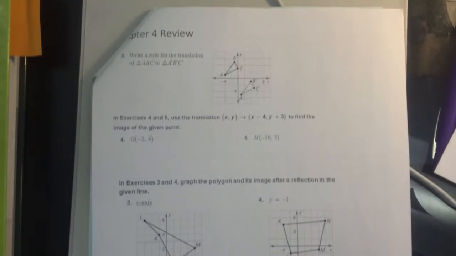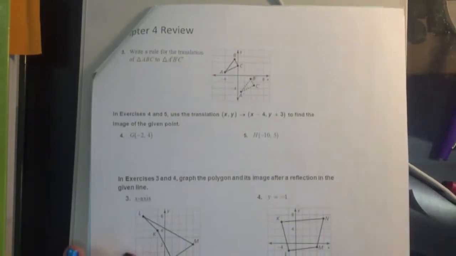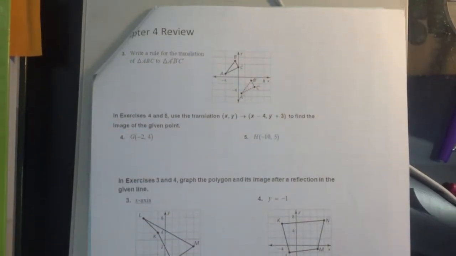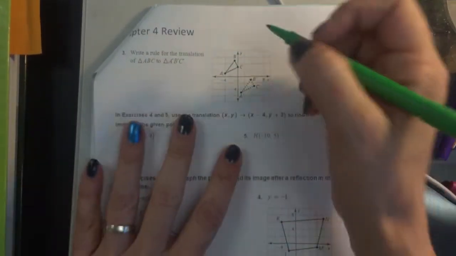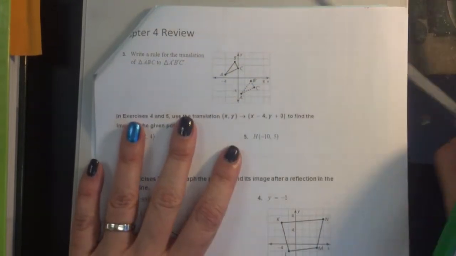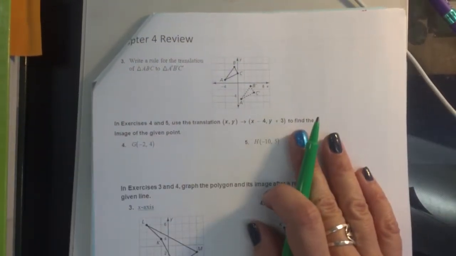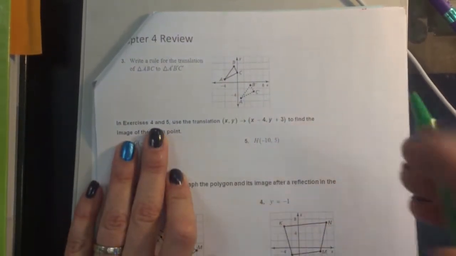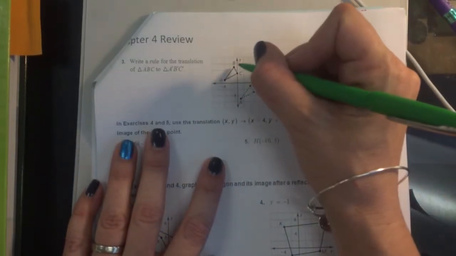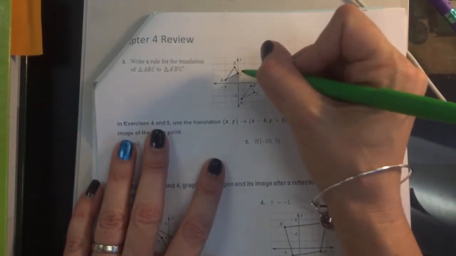Chapter 4, party getting started here. So on number 1, which is not number 1, it's actually 3, we're looking at how do we get from ABC to the A prime, B prime, C prime figure. And I see this as a translation.